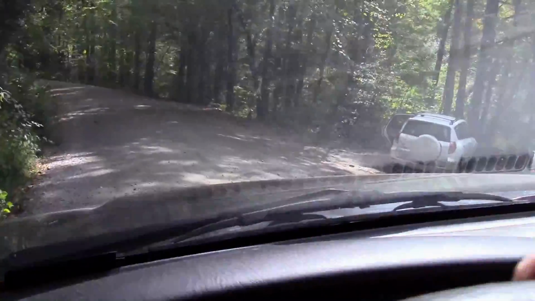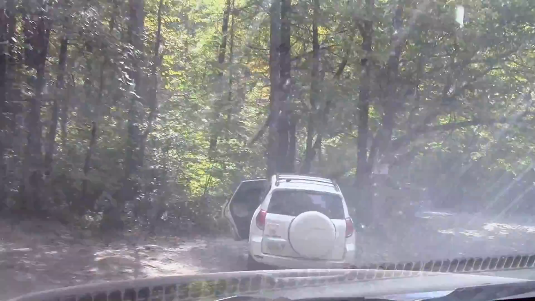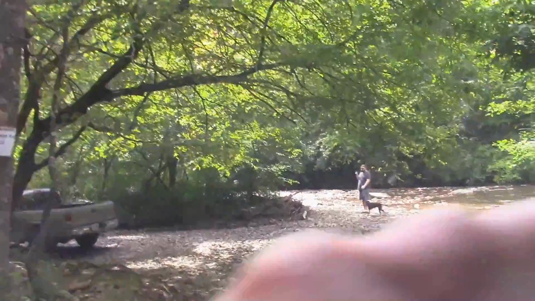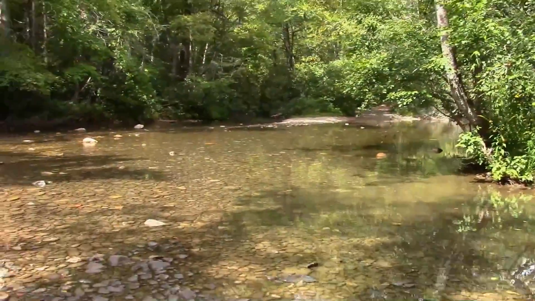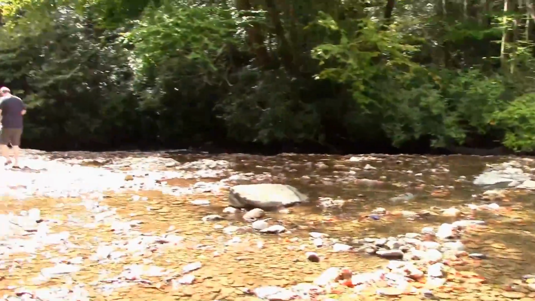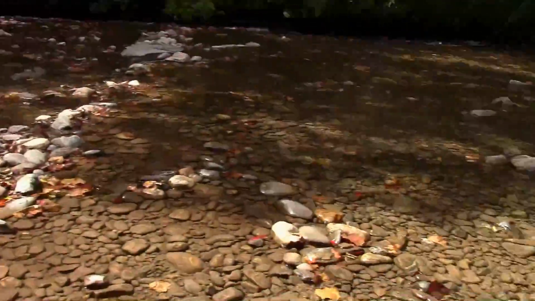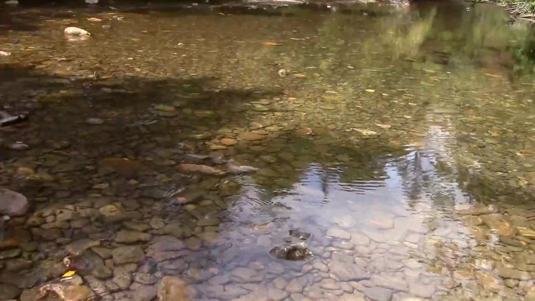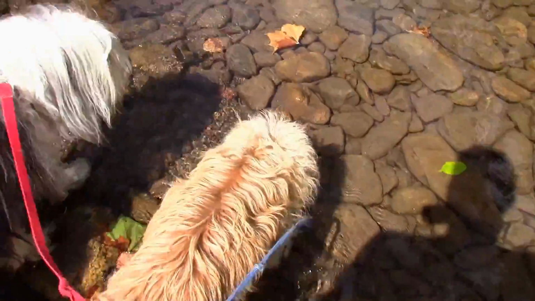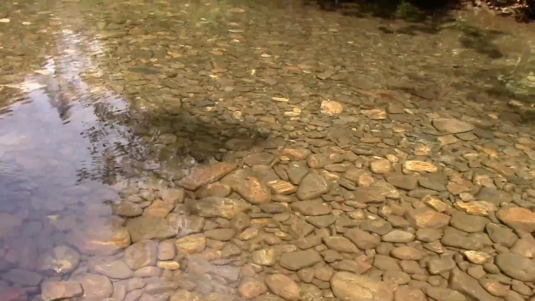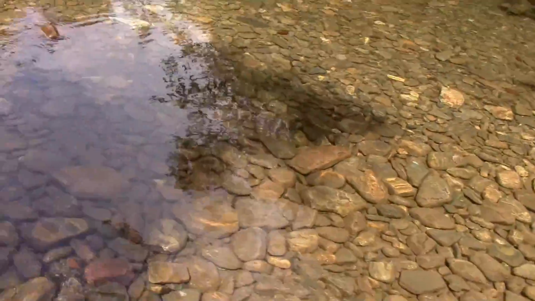And it looks like we have to cross the river. Yeah, let's go, guys. Waterproof shoes. They always come in handy.